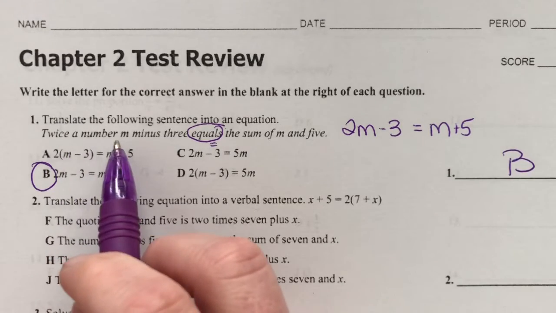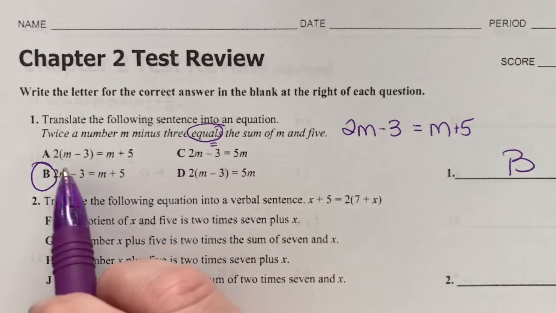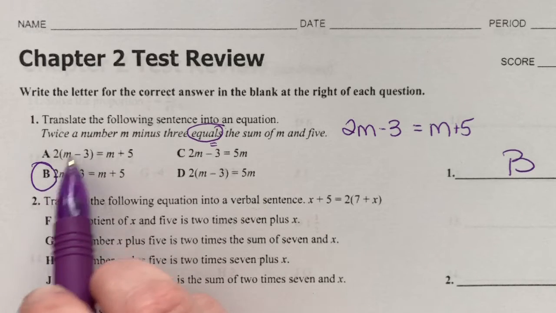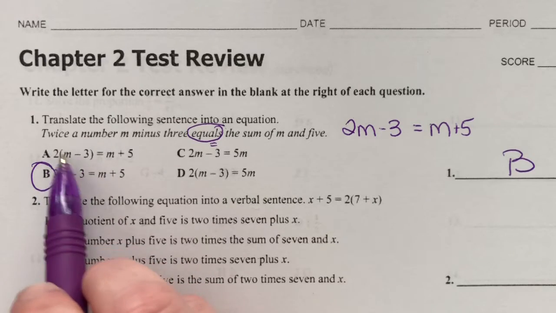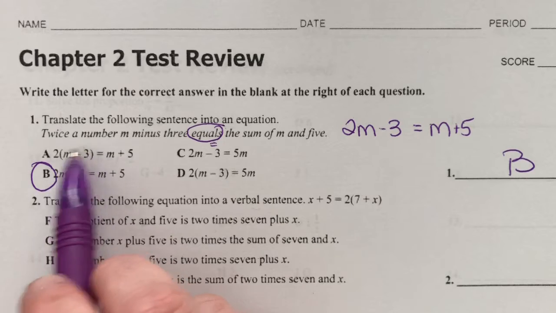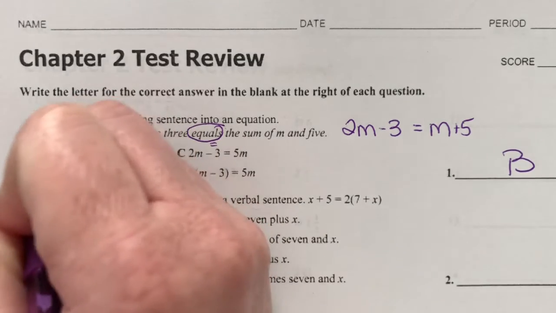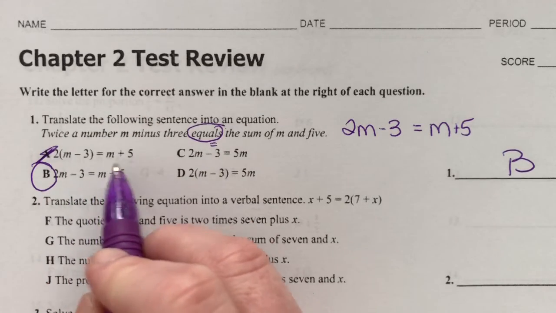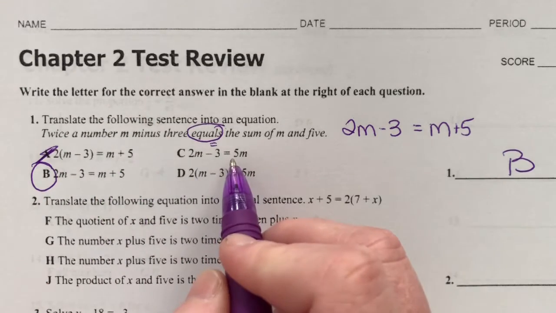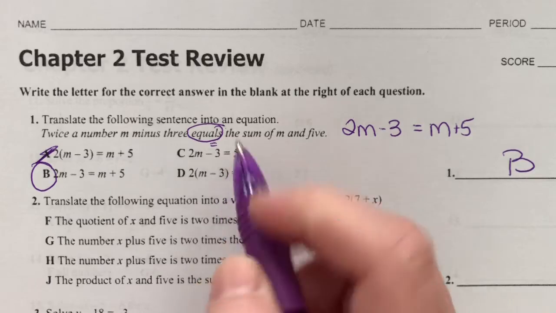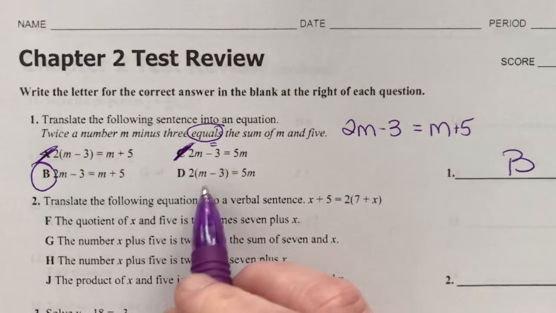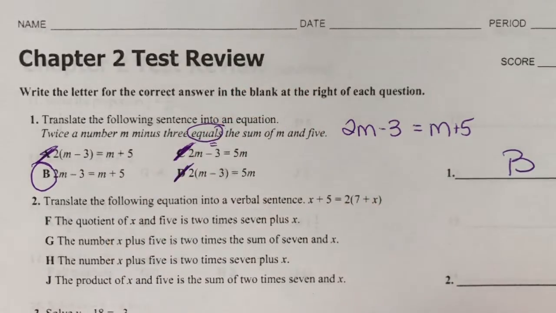It says twice a number m minus 3. So we have to do 2 times m, not 2 times parentheses. We're not multiplying the difference of m and 3 times 2. We're just multiplying m times 2. So this one's out. Minus 3 equals m plus 5. That one's out. 2 minus 3 equals m times 5. That one's out. And this one has parentheses, so that one's out. B is the best choice, the only one that answers it correctly.